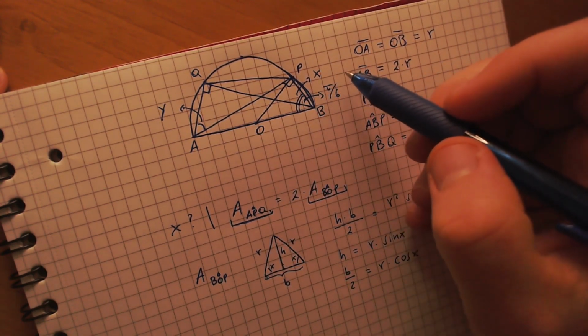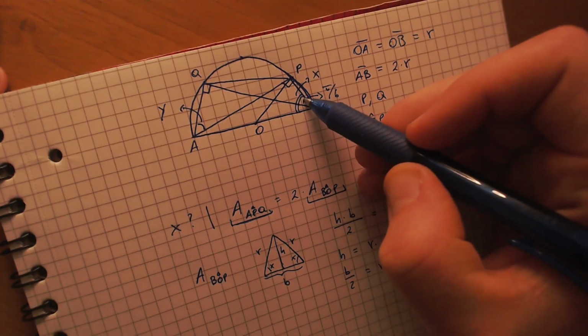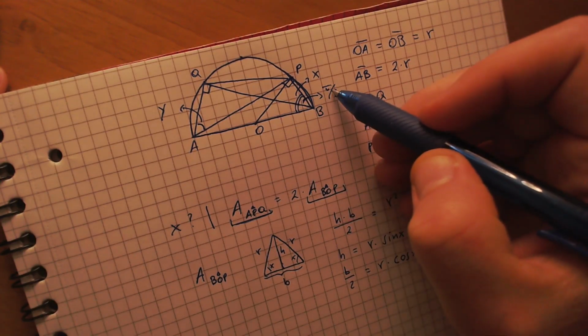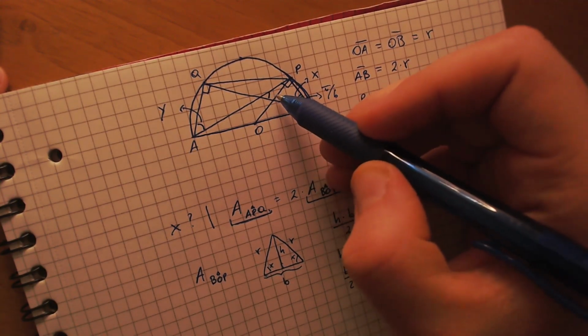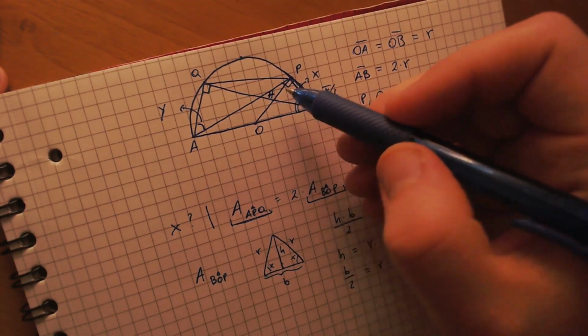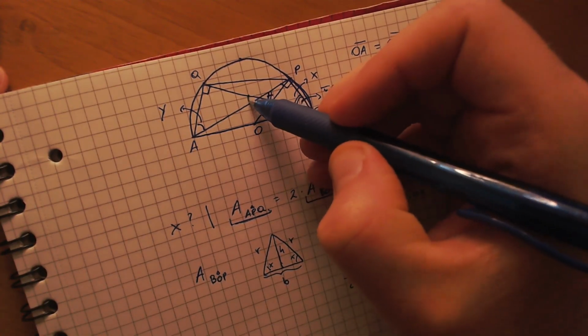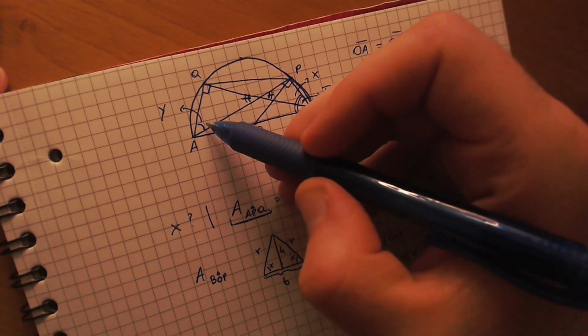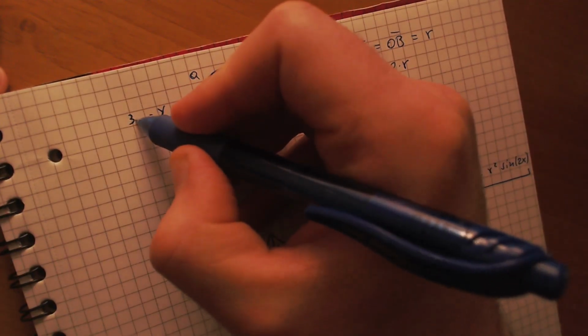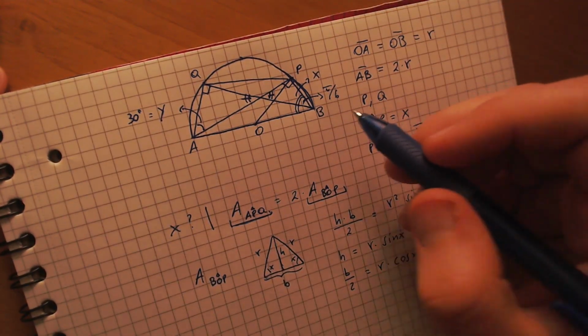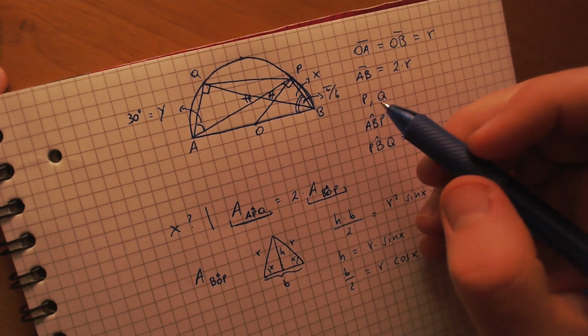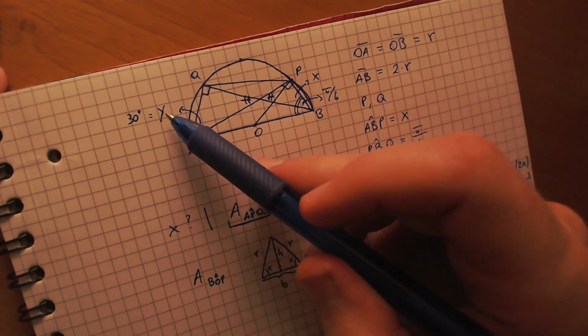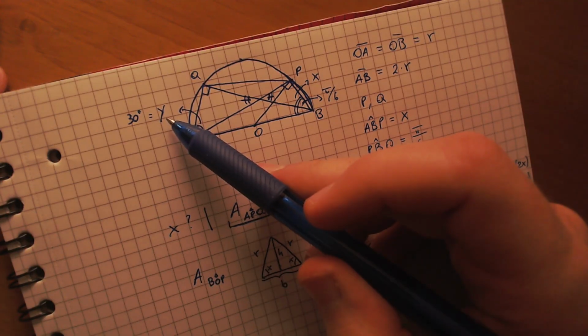We know that if this small angle is pi over 6, which is 30 degrees, this angle will be 60 degrees. So this angle will be 60 degrees and this angle will be 60 degrees as well. So that means that y will be 30 degrees, which is pi over 6 as this one. Okay, so y is 30 degrees, and we know that the sine of 30 degrees is just 0.5.